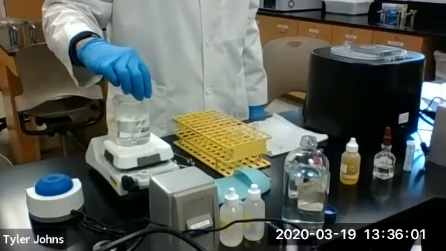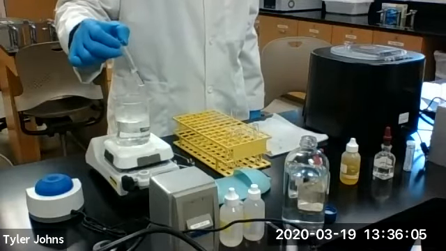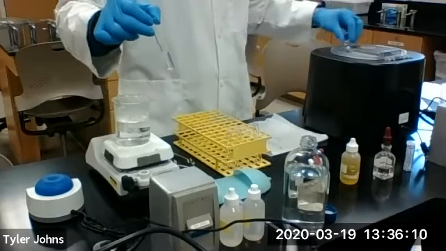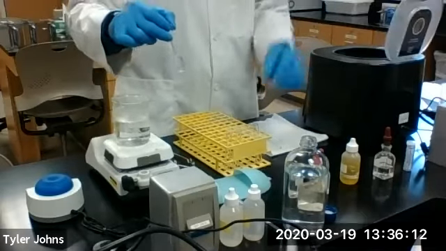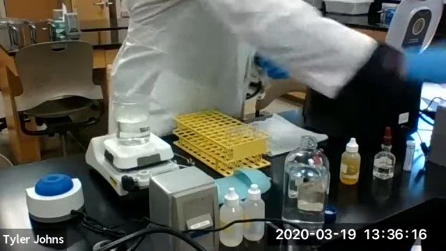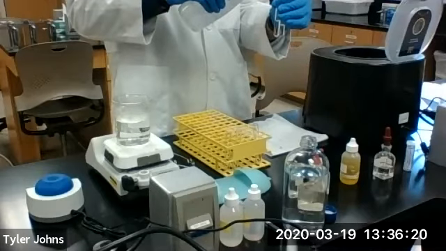Okay, at this point, we have heated our R1 mixture to near boiling. So we're going to centrifuge this hot R1 mixture.